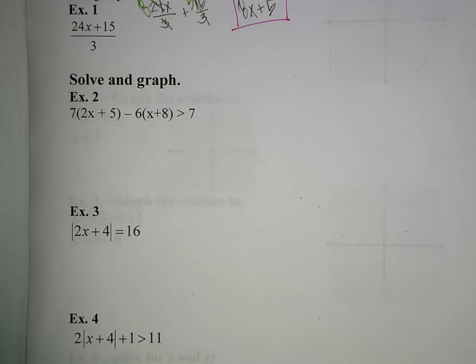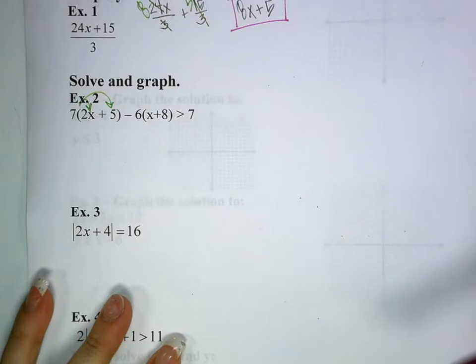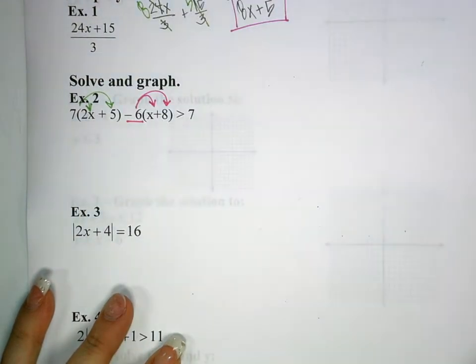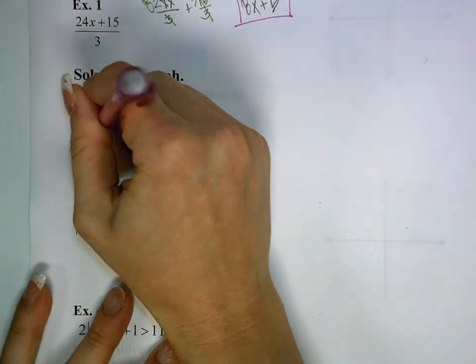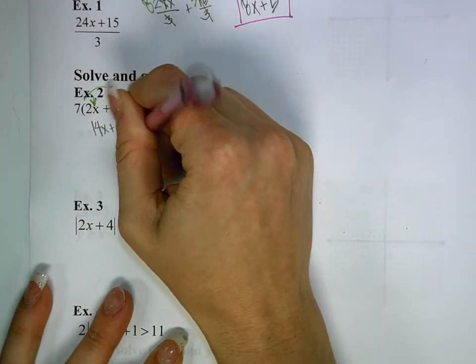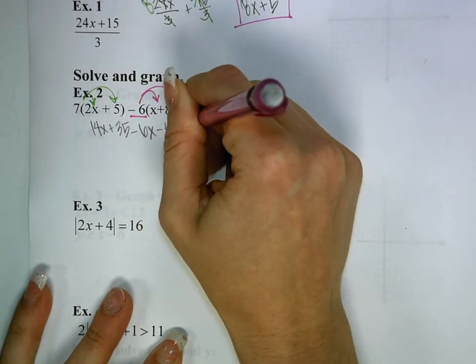So first thing you have to do is distribute. We distribute the 7, and we're also going to distribute the negative 6. You have to distribute both the negative and the 6. That's where people will make a mistake here. So that would give you 14x plus 35. Distribute negative 6, so negative 6x minus 48 is greater than 7.